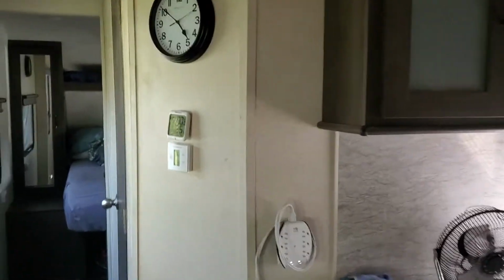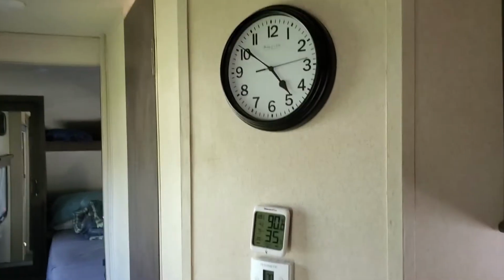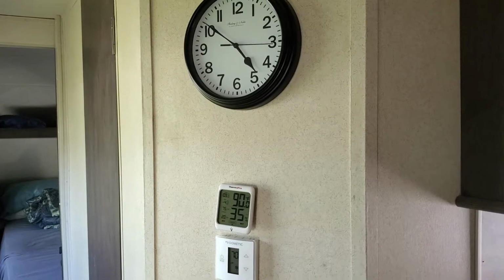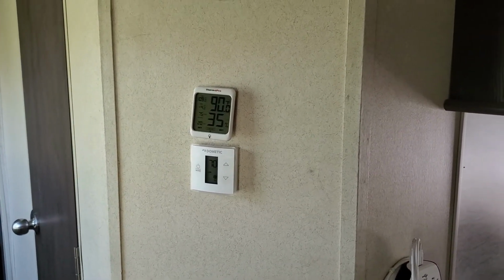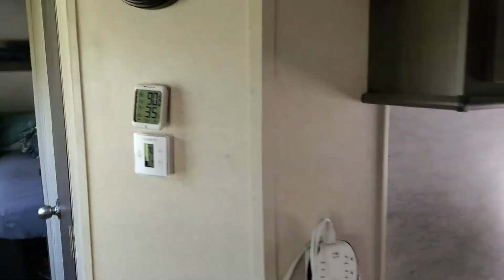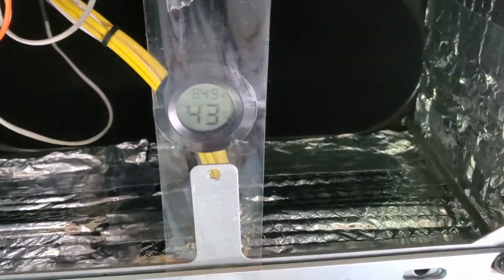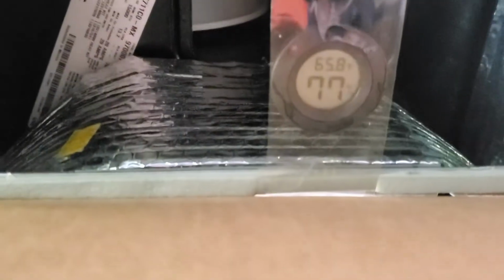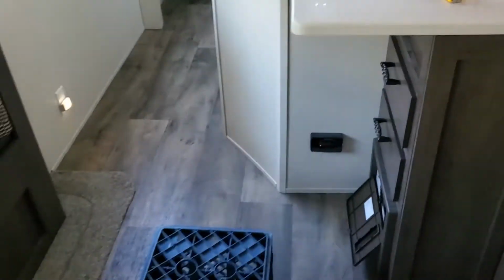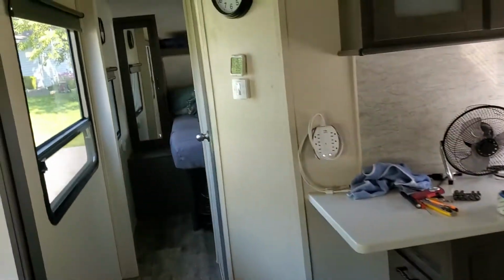Alright, guys, time got away from me, so it's been another 35 minutes since we checked in last. 90 degrees on this. See what we got. 66 output, 84, almost 85 input. 5.8. So let's see here.